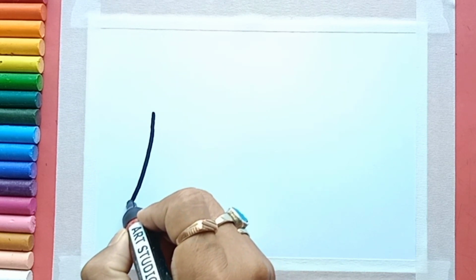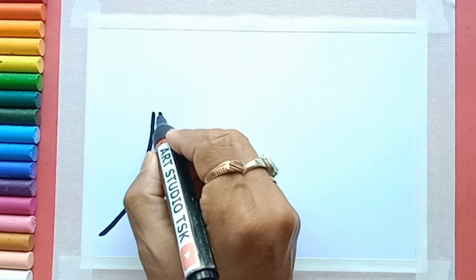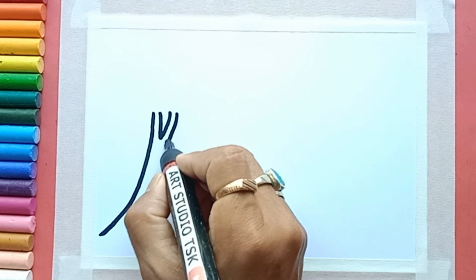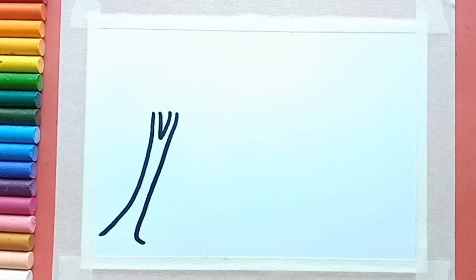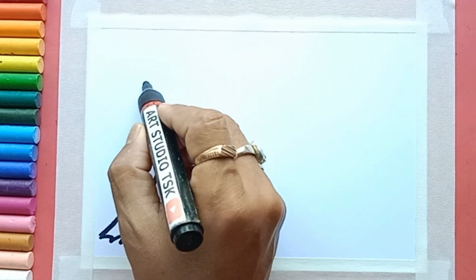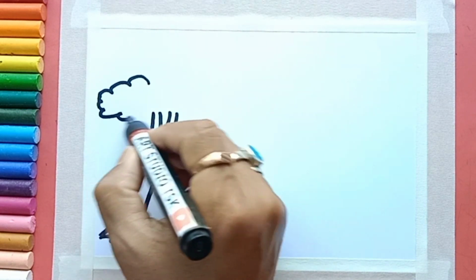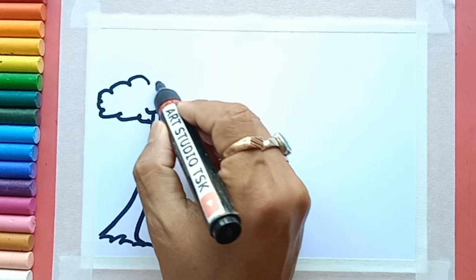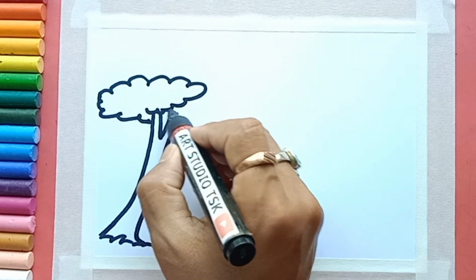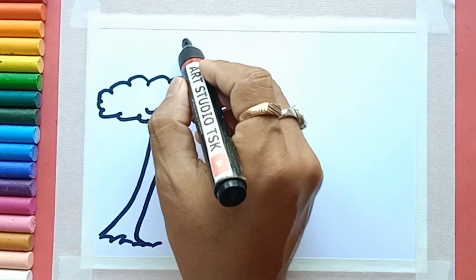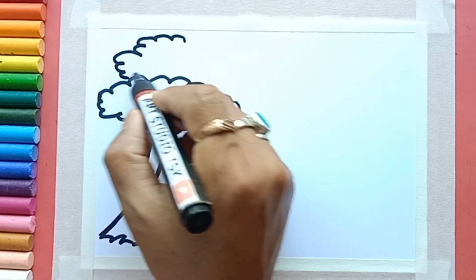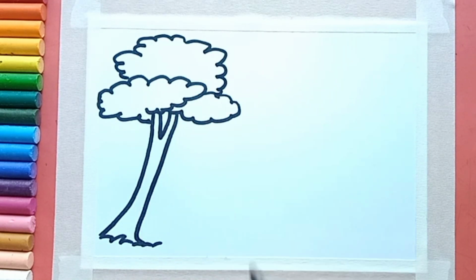First we will draw one curved line and here I will draw V. Then one more curved line in this way. Some grasses here. Then I will add leaves. Just draw curved lines and you can create a lovely tree in this way, okay?